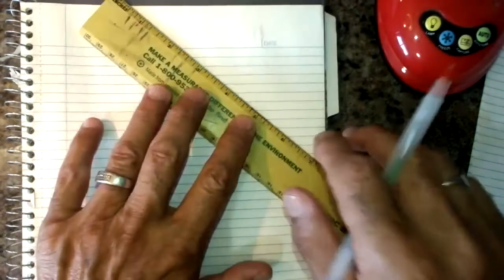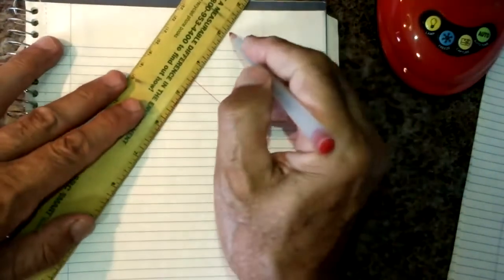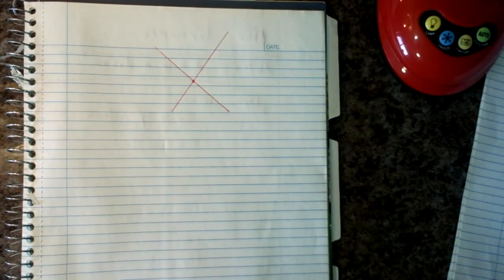So two lines, they intersect at one point. This point is the solution of the system. Again, the system means you have a set of two equations, or a pair of equations.